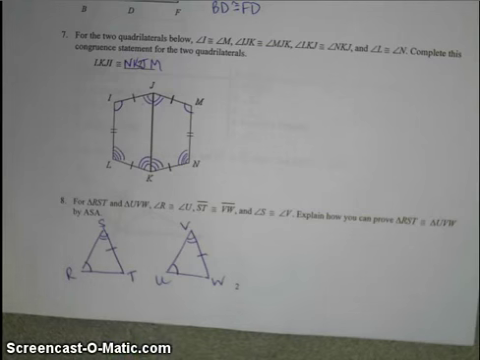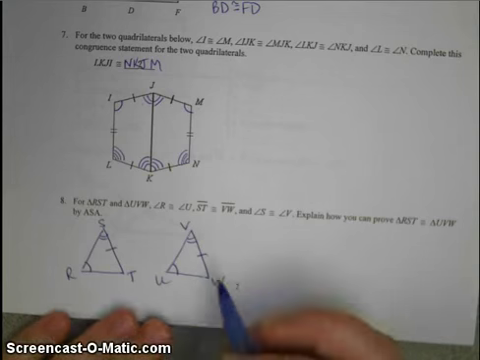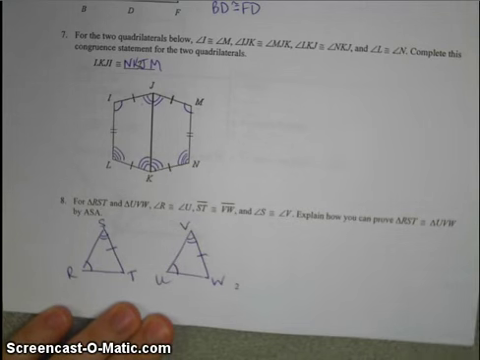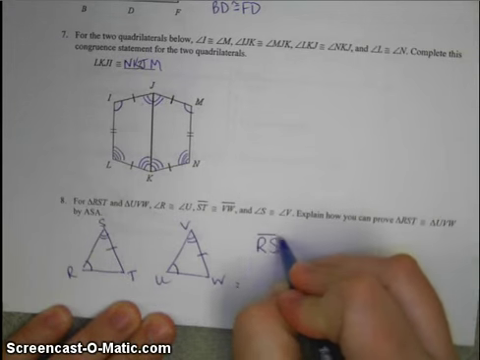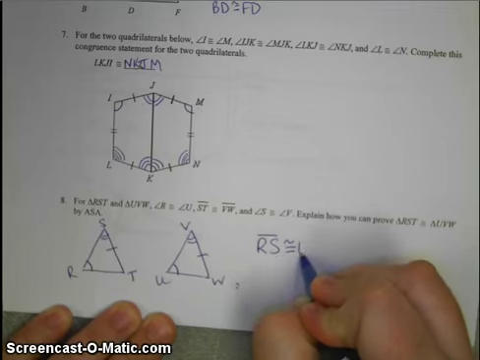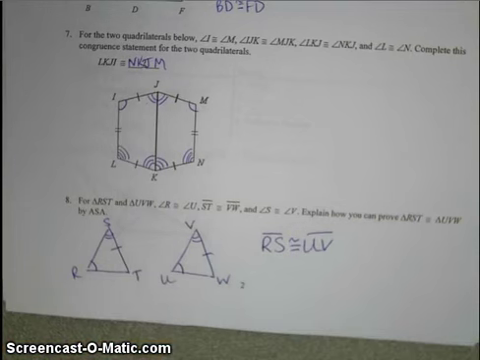Unfortunately, with the information we're given, we can't use angle, side, angle. However, what piece of information do we need? In order to use angle, side, angle, the side has to be included, the one that's directly between. So I need to know that RS is congruent to UV. That would be the additional piece of information that I need.